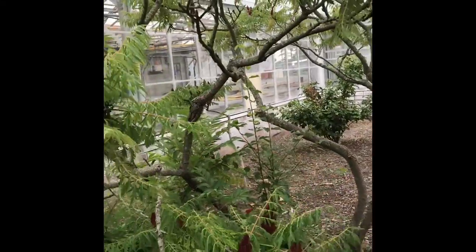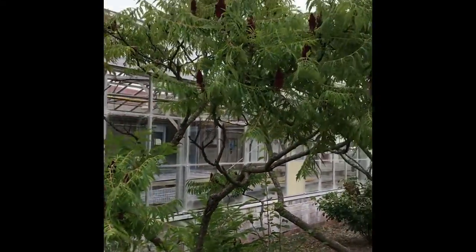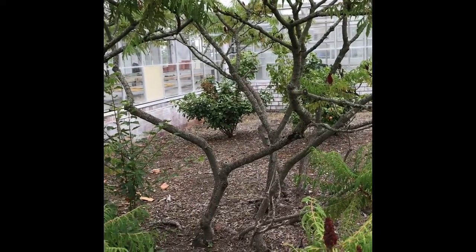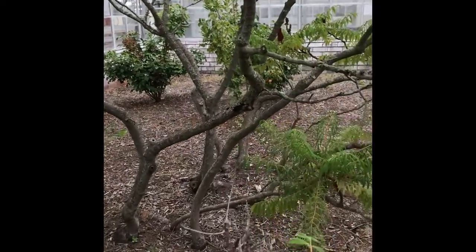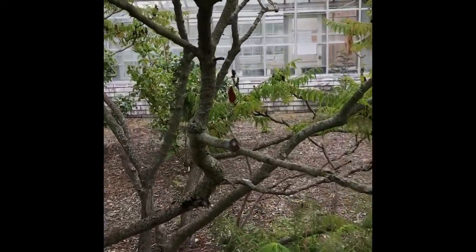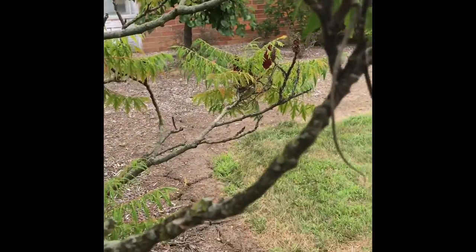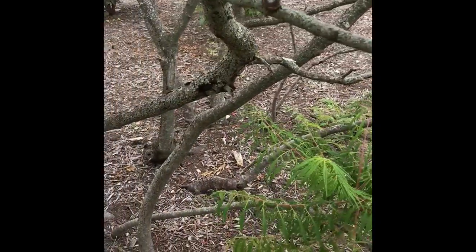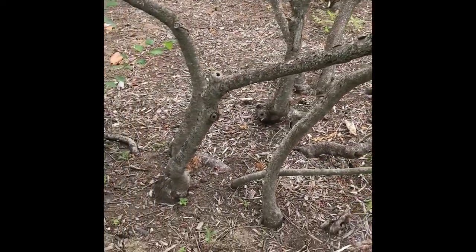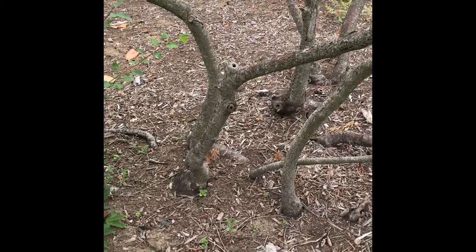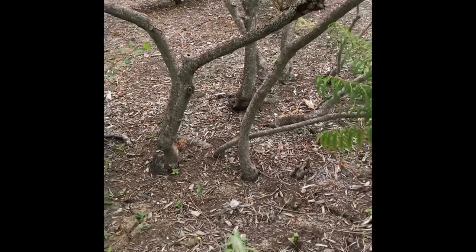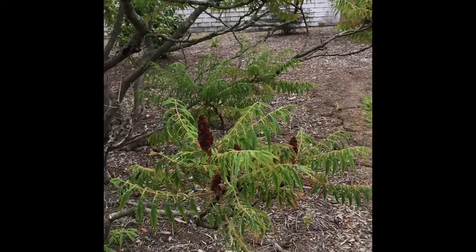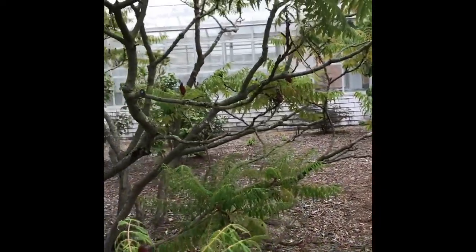We can step back and take a look at habit. Here we have a multi-stem shrub. We can look at habit. We can look at bark. We can look to see if the bark has different colors on it, if the bark has lenticels on it, if the bark has ridges and furrows or is exfoliating, meaning peeling. We can look at fall color, which isn't developing yet, but we can look at all kinds of different things, and that is the process.